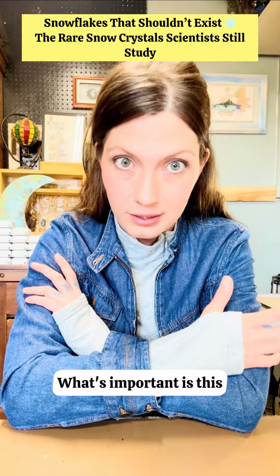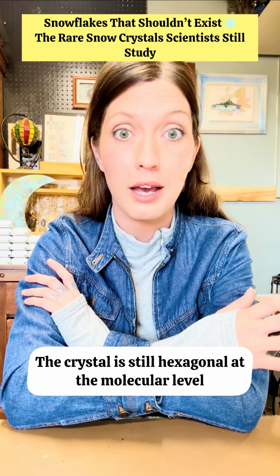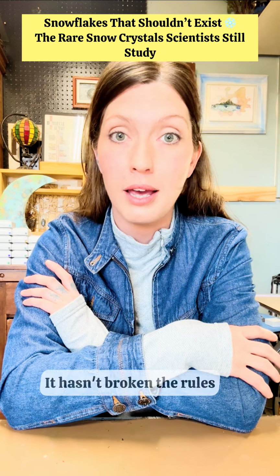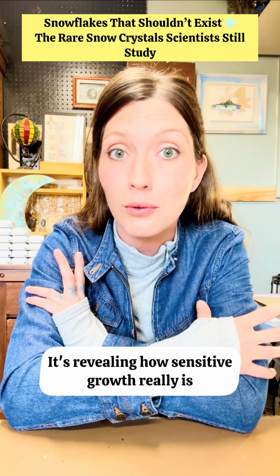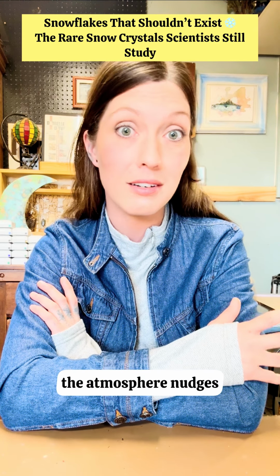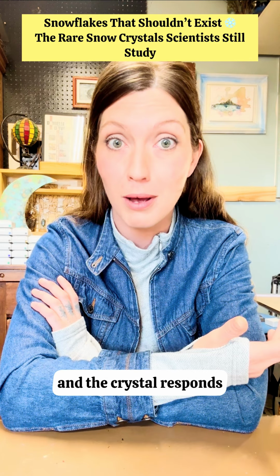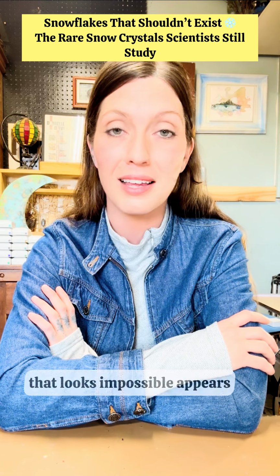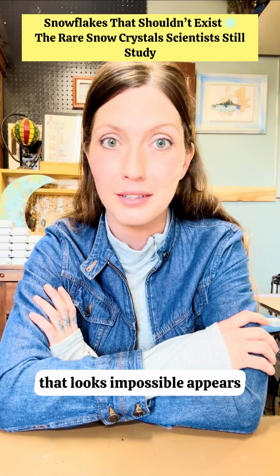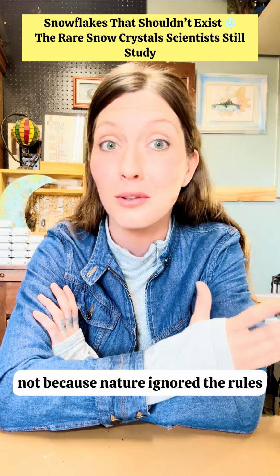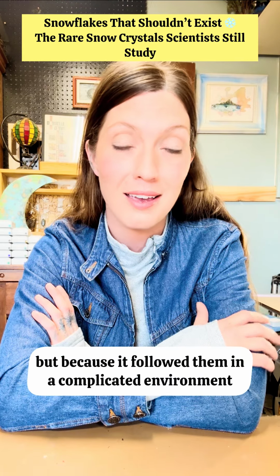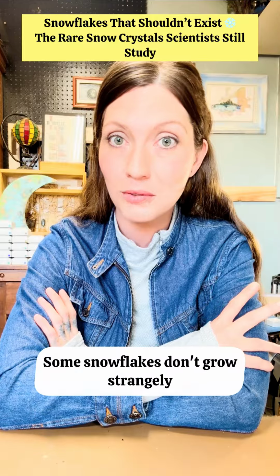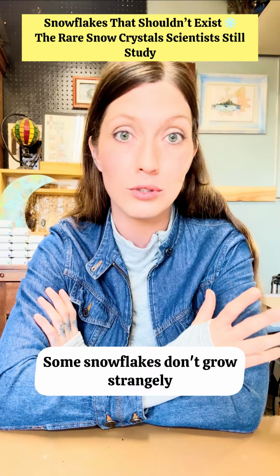What's important is this: the crystal is still hexagonal at the molecular level. It hasn't broken the rules. It's revealing how sensitive growth really is. The atmosphere nudges and the crystal responds. And suddenly, something that looks impossible appears, not because nature ignored the rules, but because it followed them in a complicated environment.